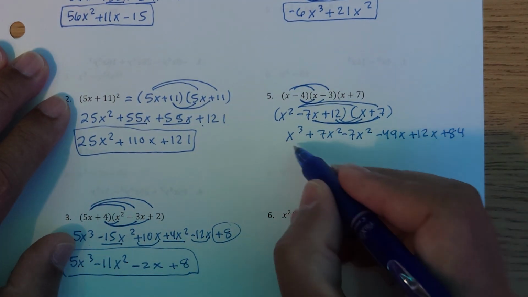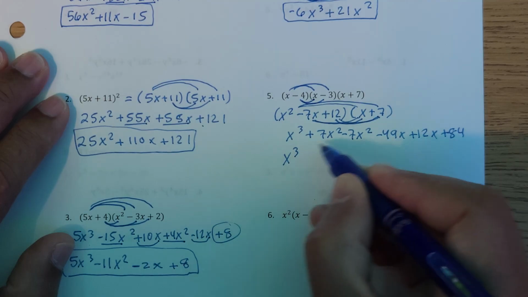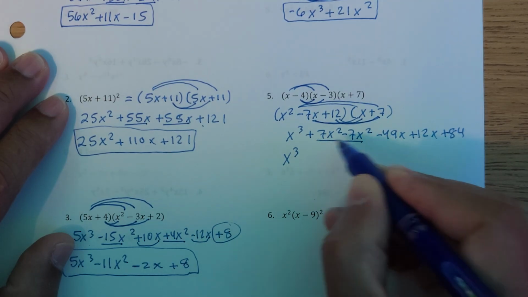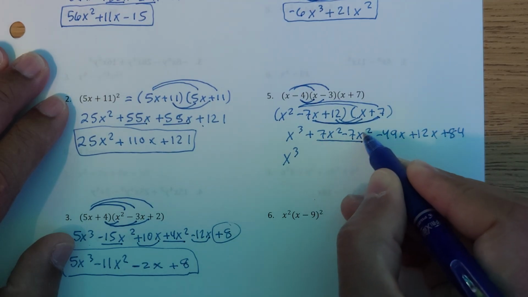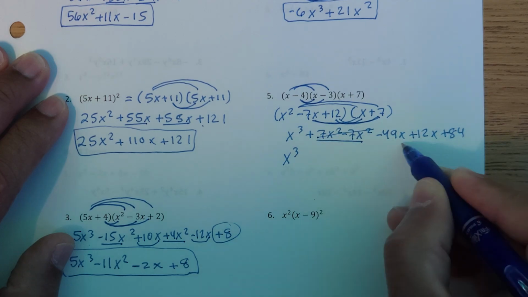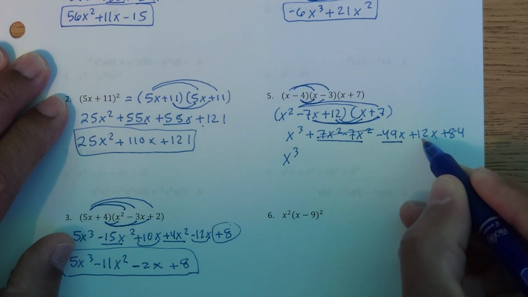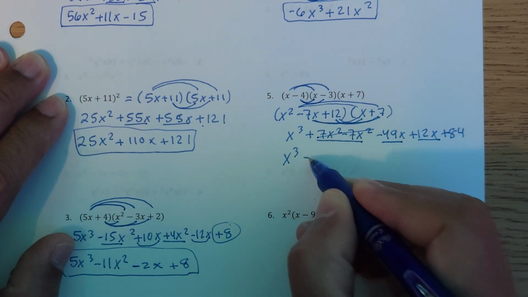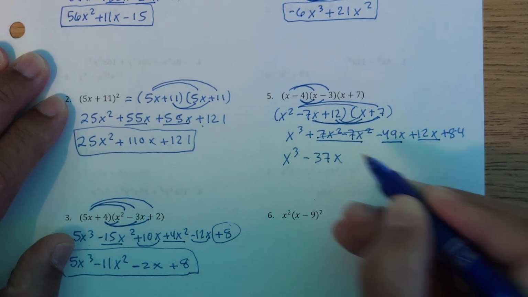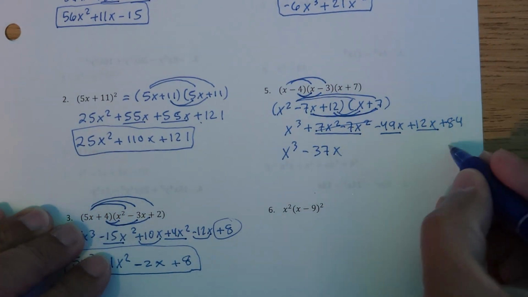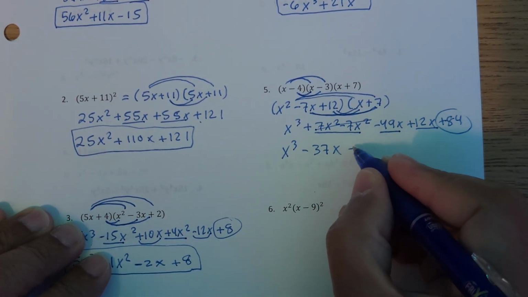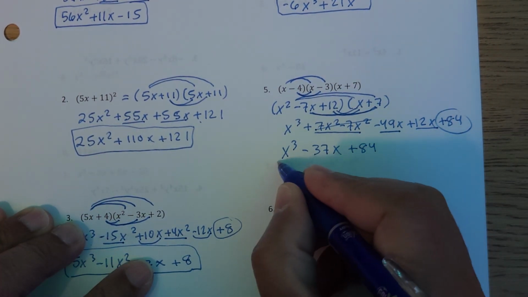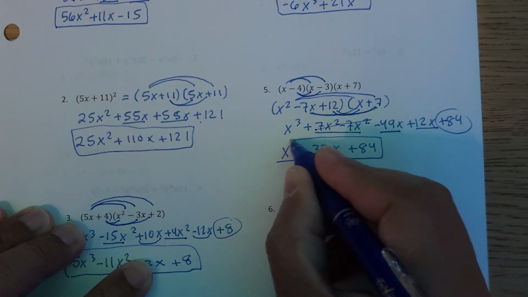Okay, then simplify. So I'm going to keep the x to the third. And notice these two, negative 7x squared minus 7x squared, they cancel. And then we have negative 49x plus 12x. So 49 minus 12 is 37, so negative 37x. And then the constant, which is 84. So plus 84. So this is the product of those 3 binomials.